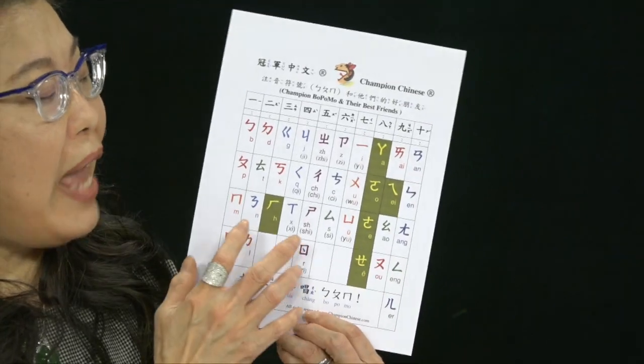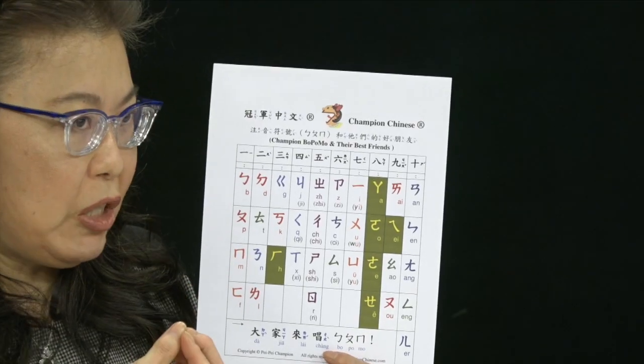So I create this chart to introduce people to the relationship between those Pei-Pei, also called 注音 symbols. Those are derived from Chinese ancient characters.